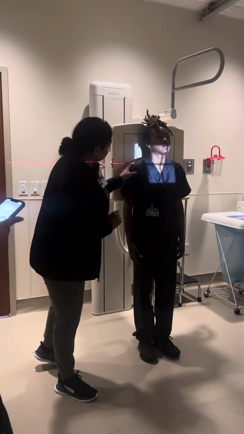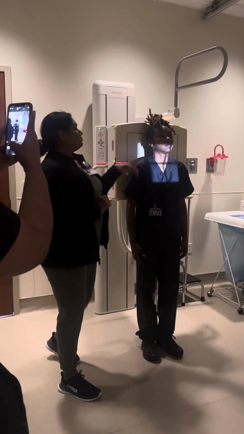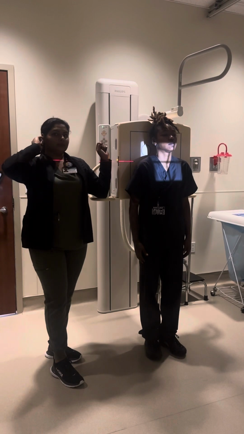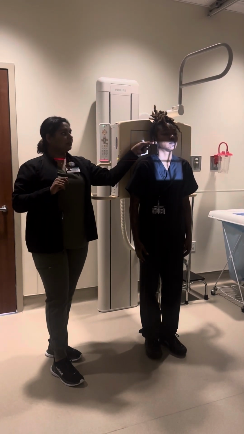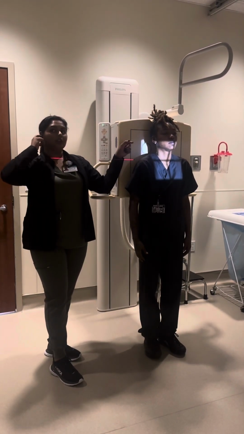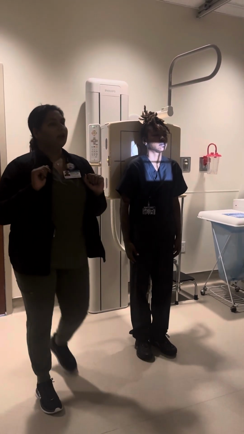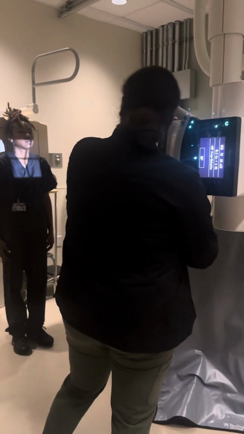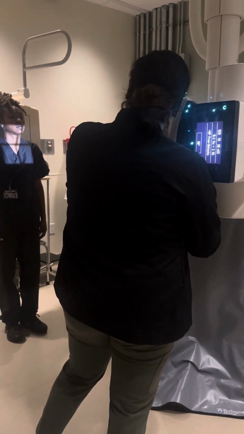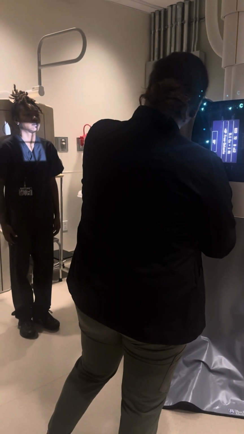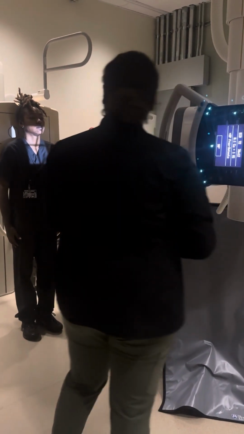All right. Now, you don't want the top of the light field to include your EAM. See how it's barely stopping at the ear? You don't want it to include that ear hole. So how she has it is pretty good. We can definitely collimate side to side because her neck is not that big. So we only want an inch of light on both sides.